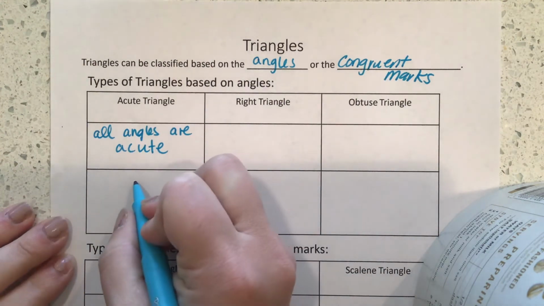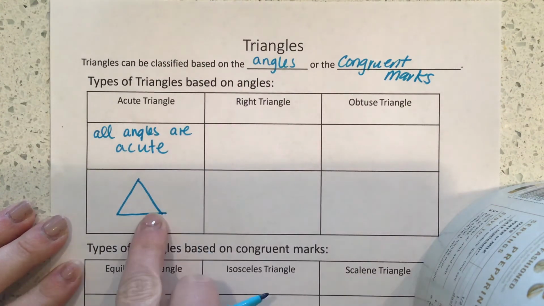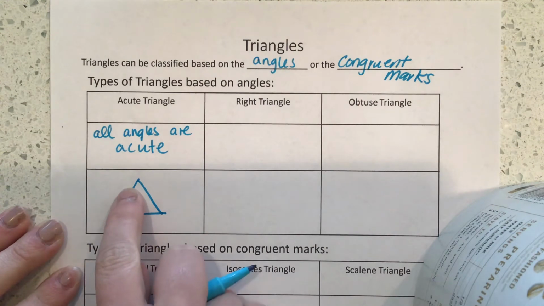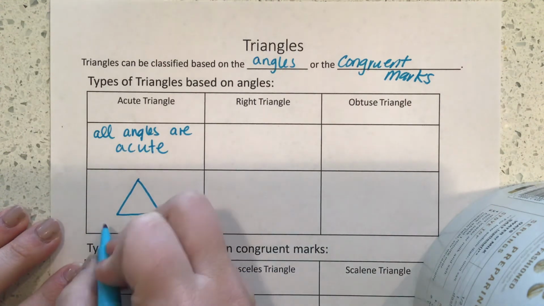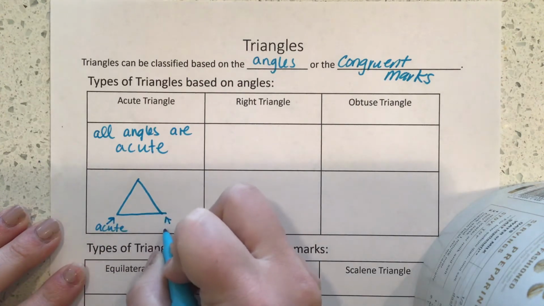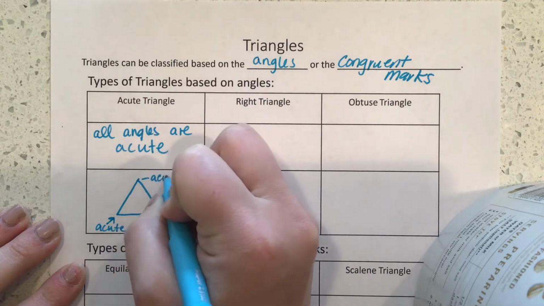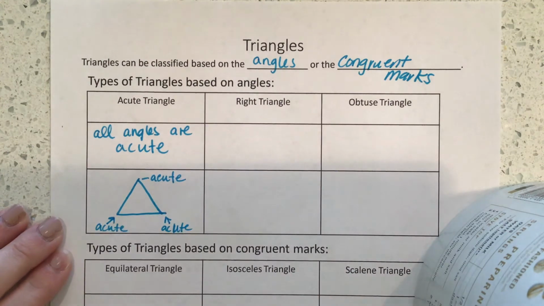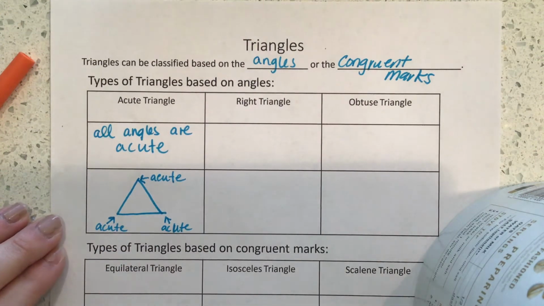But an acute triangle would be something like this. You can see that every single one of these angles is going to be an acute angle. So right here we're going to write acute, acute, and acute. All these angles are acute, so that makes it an acute triangle.